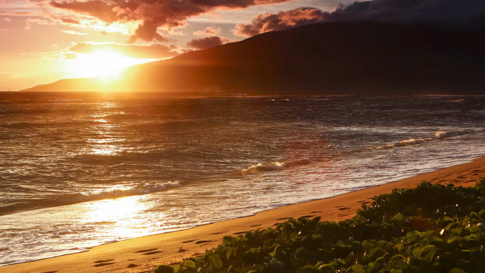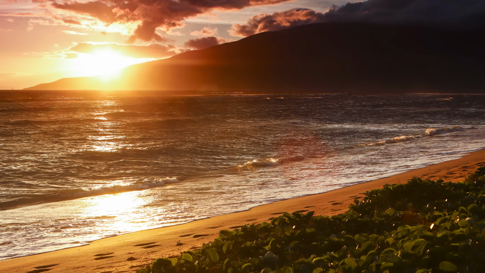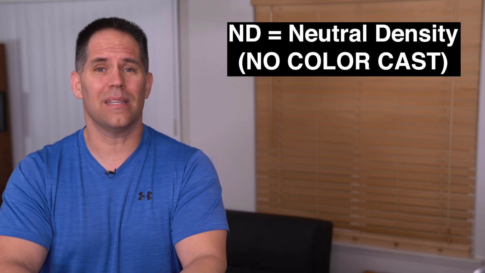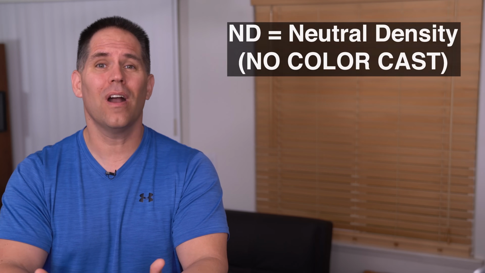This went on for years, and what would happen was I would buy another filter and I'd go to the websites and read the description. It says color cast free, 100% neutral. That is what the word neutral density means. Neutral density means there should be no color cast.